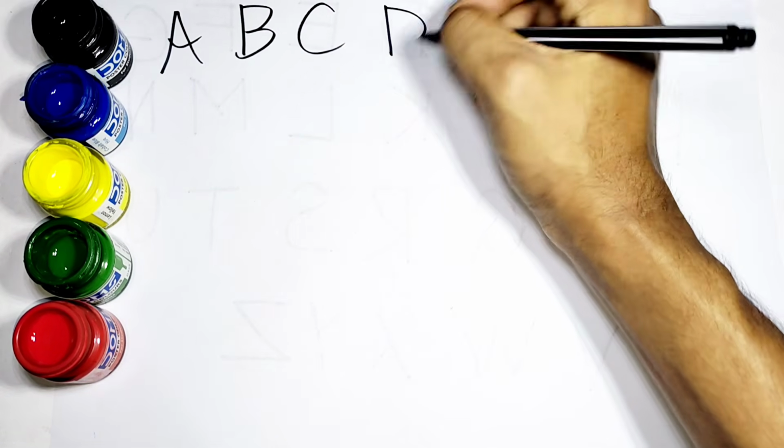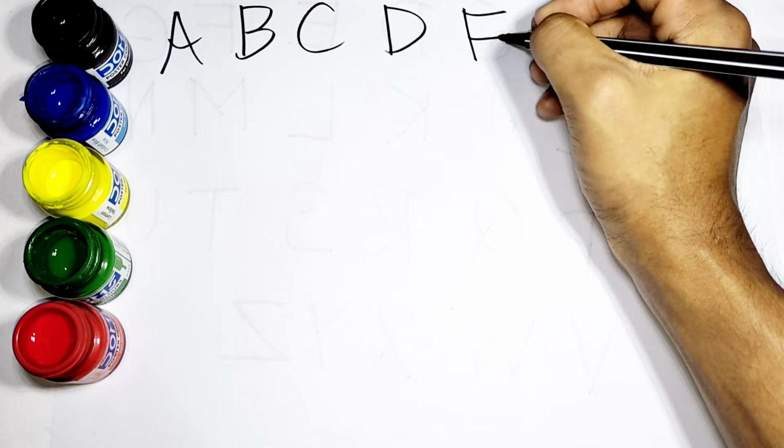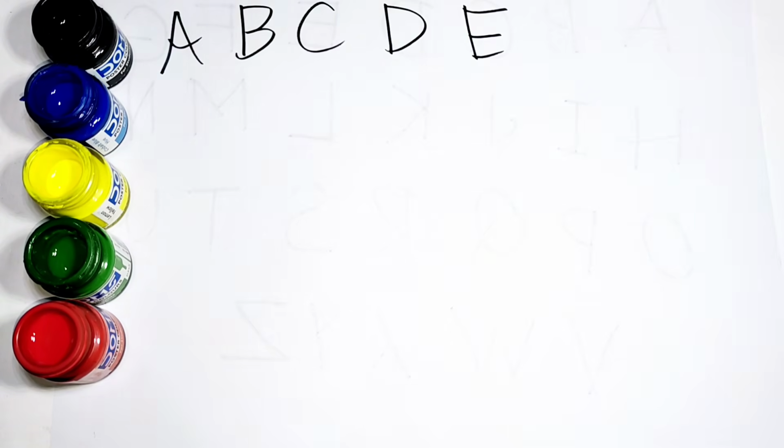Kids, now we draw D. D for dog. And the next one is E. E for egg, E for elephant.